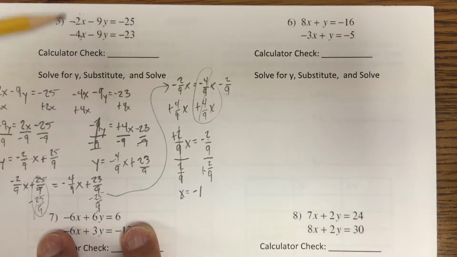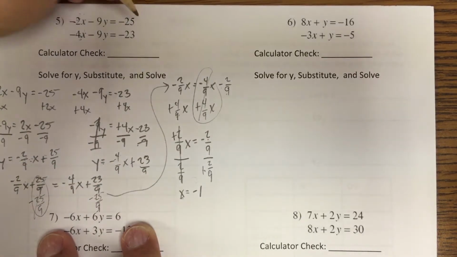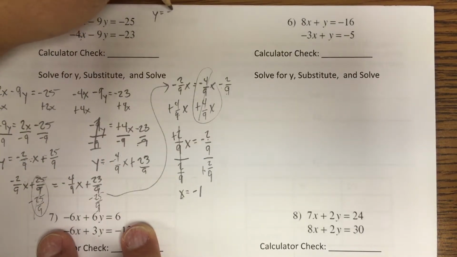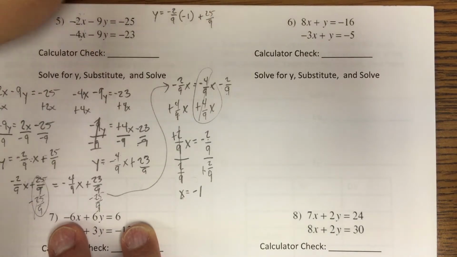So notice, this equation is the same thing as this, it's just in a different form. So therefore, you can substitute this value into any one of these 4 equations. I'm going to do it into the first slope-intercept form equation. Plus 25/9. Let's see what happens here.